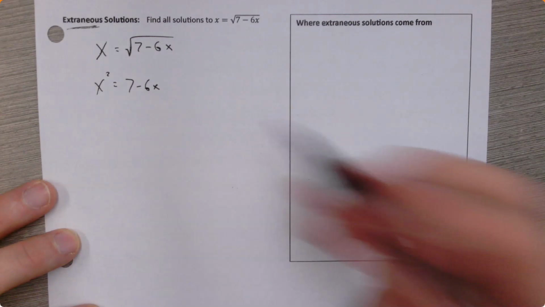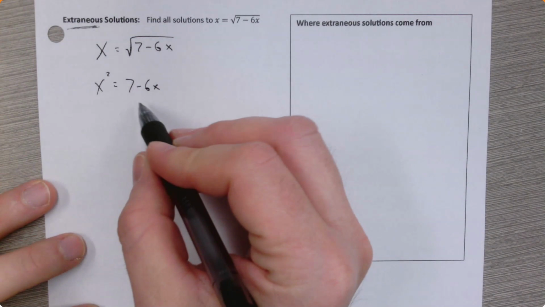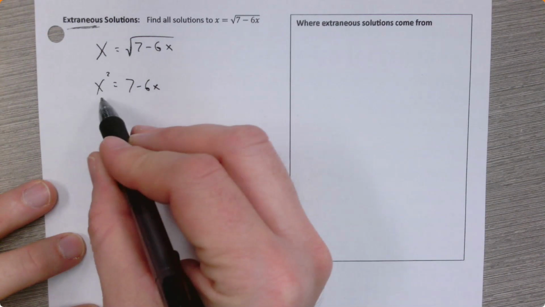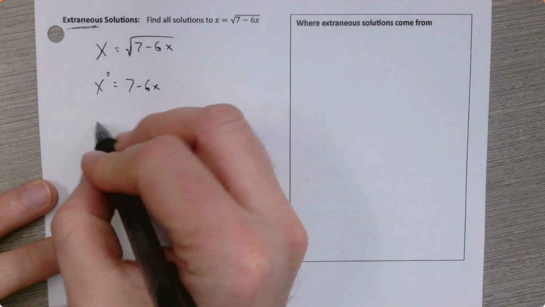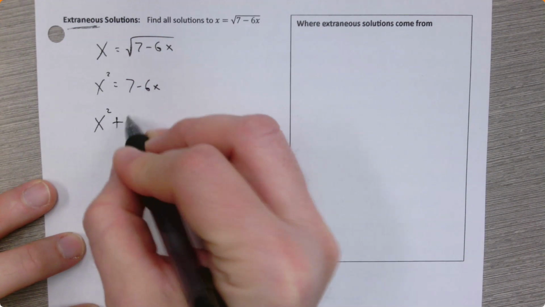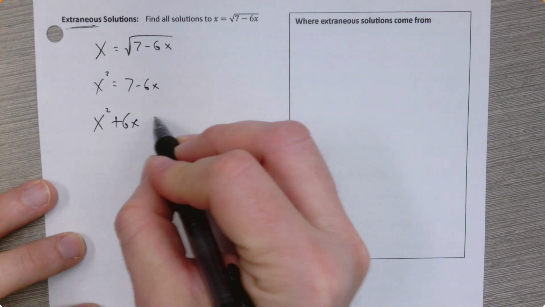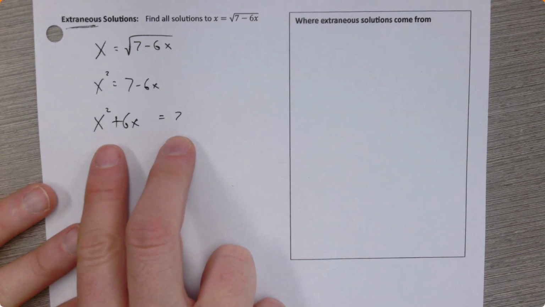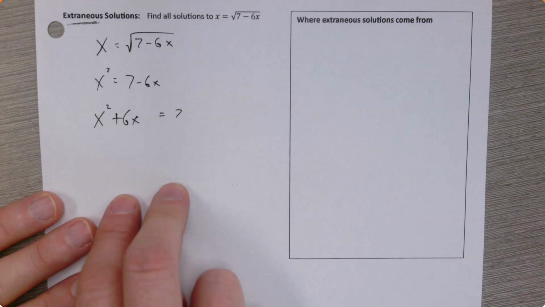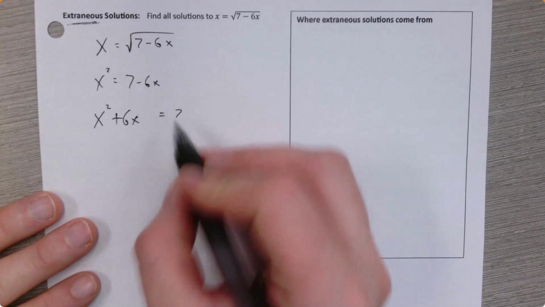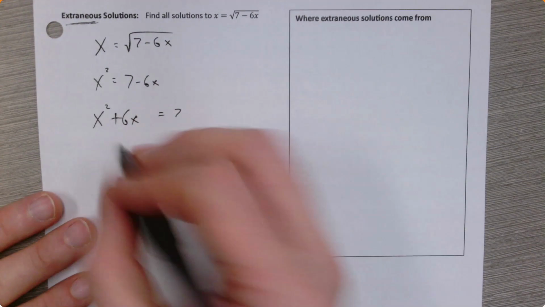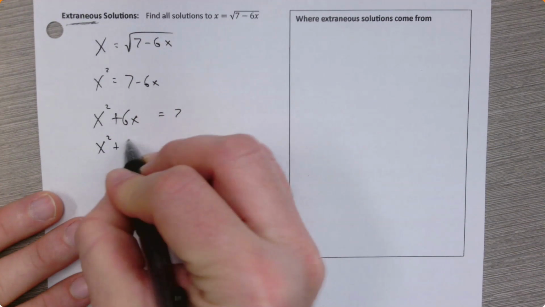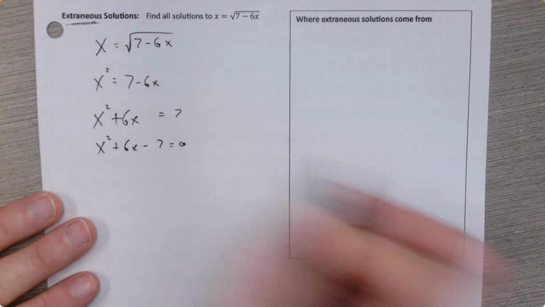And now I can group together all of the x terms. So x squared plus 6x. Well, if I have them equal 7, there's nothing very obvious that I can do here that's going to help. So instead, let's put all the terms on one side so that it looks like a quadratic in standard form.